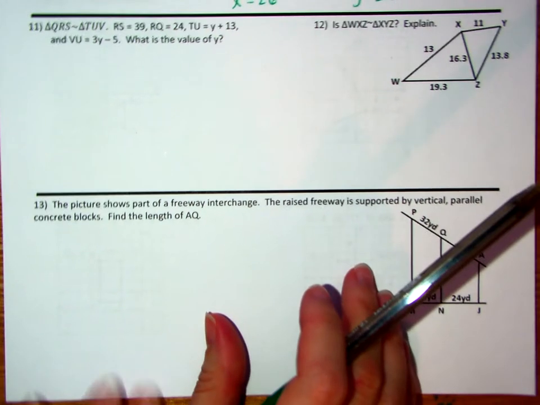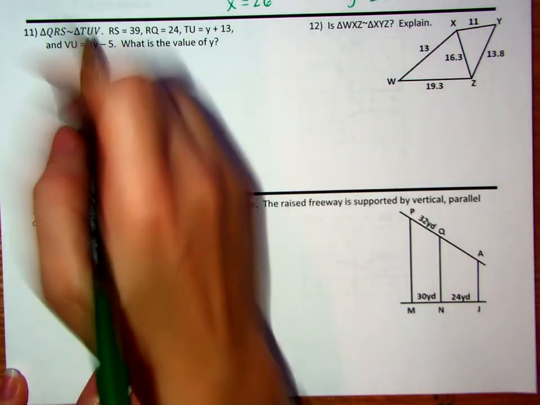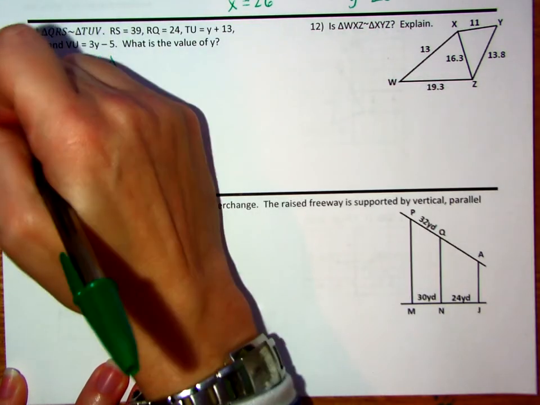This is numbers 11 through 13. On number 11, we're told we have two similar triangles. So again, the best line of defense here is to go ahead and draw two triangles. Don't worry about their size.